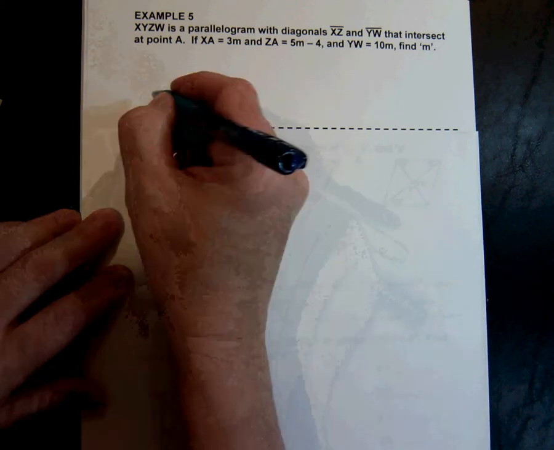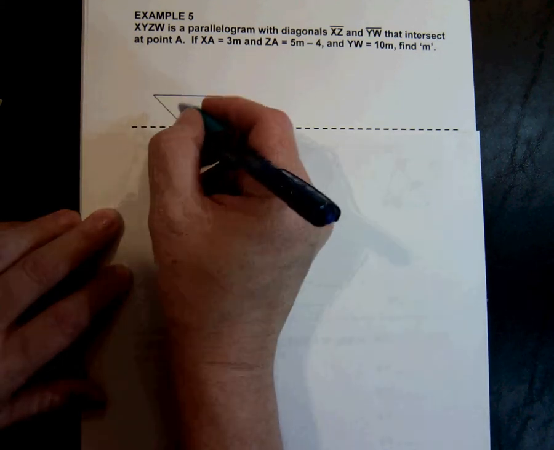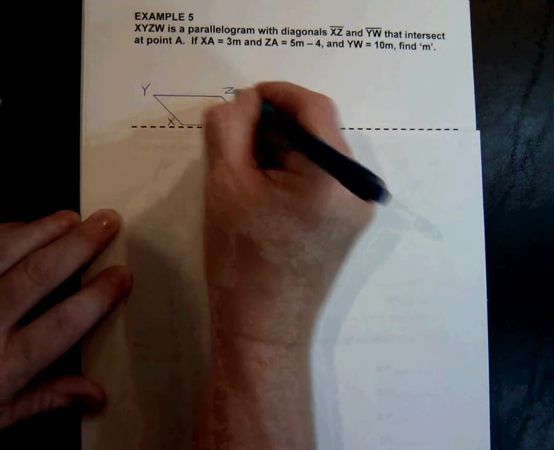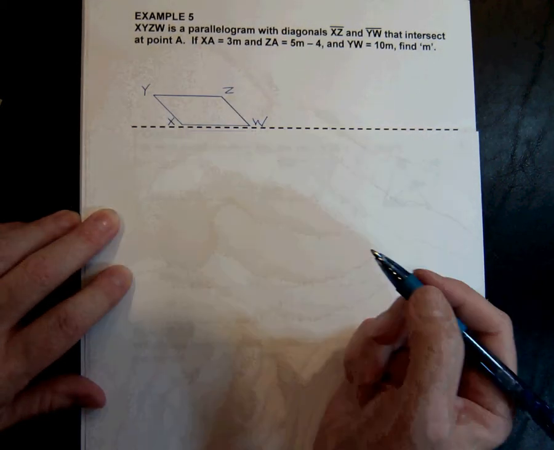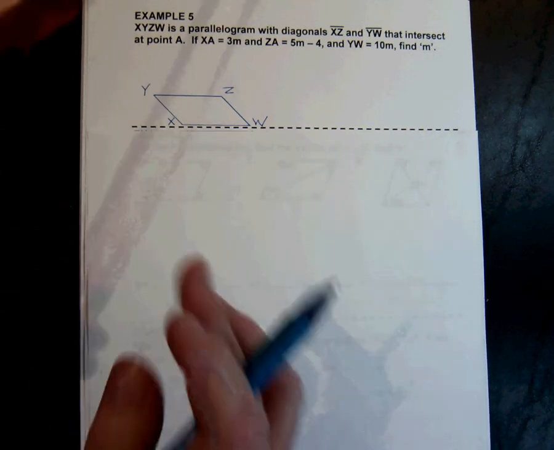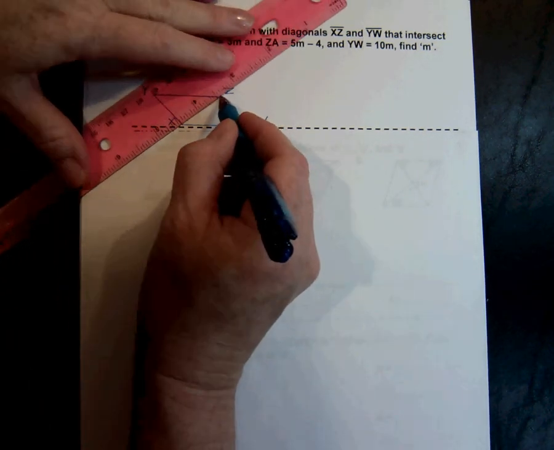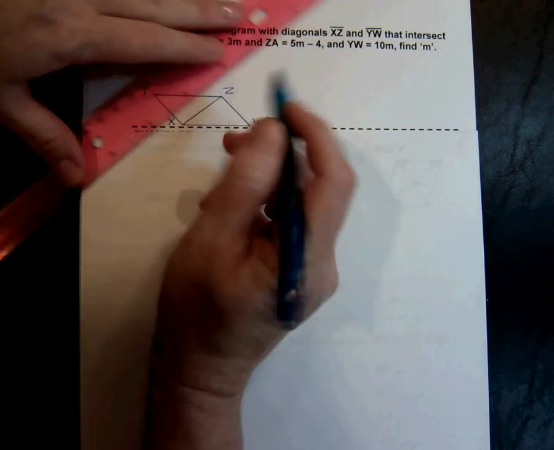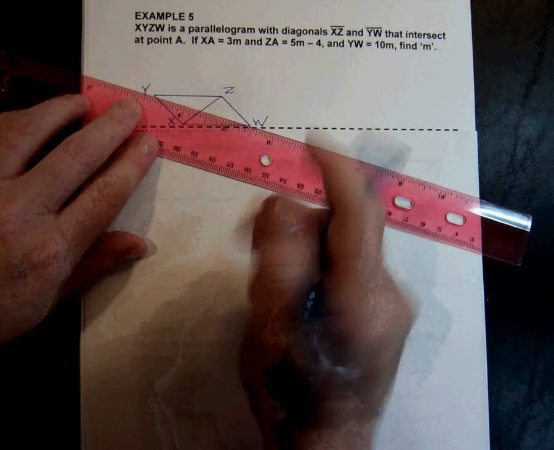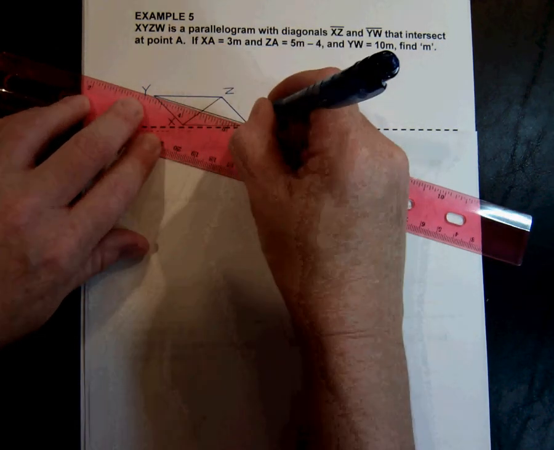Alright, so if this is parallelogram XYZW, we know that the diagonals created by this are not congruent to each other. Notice that one's really short and this one's longer.